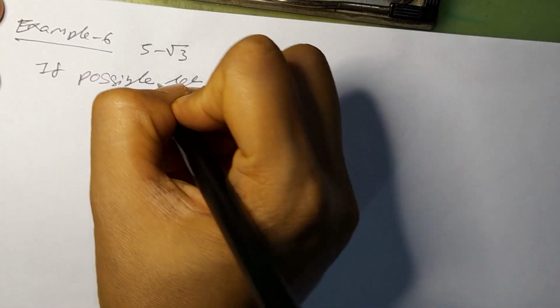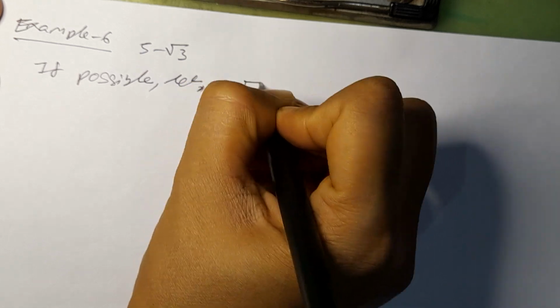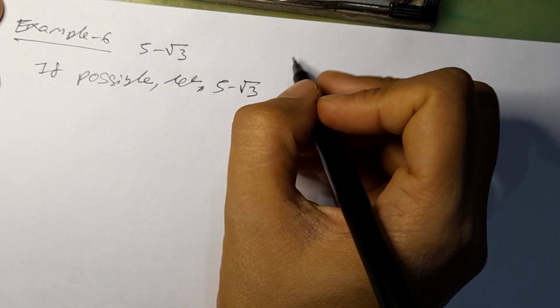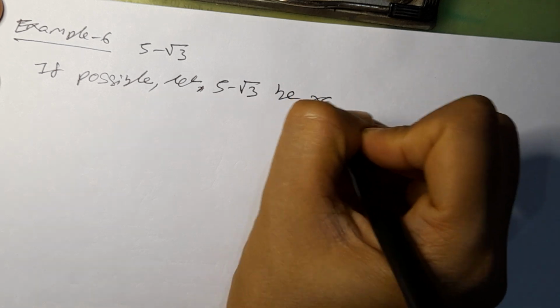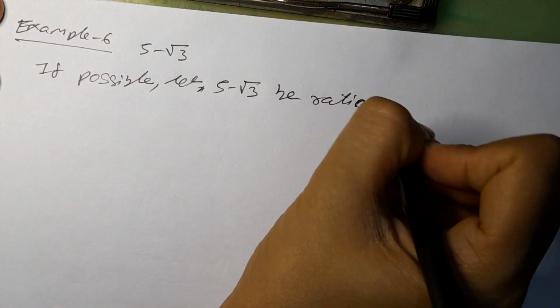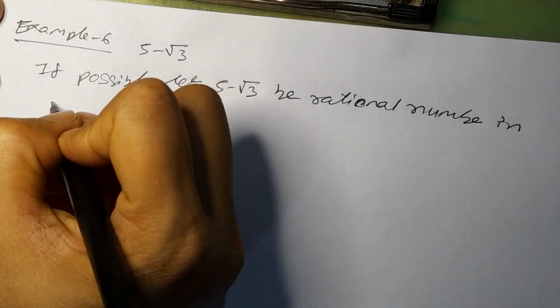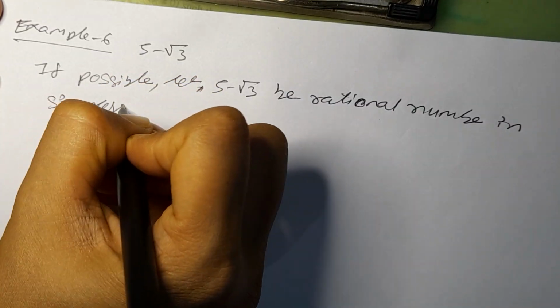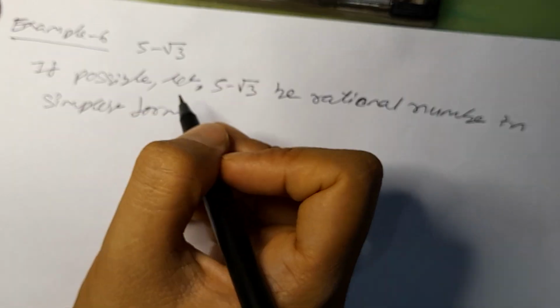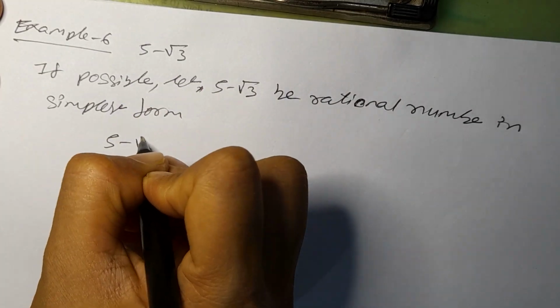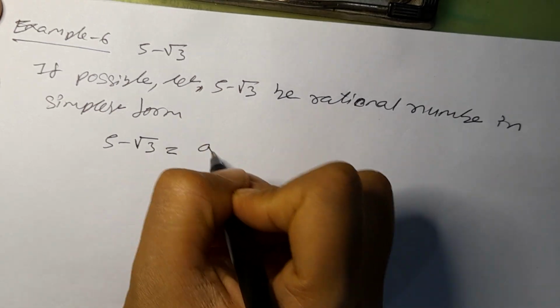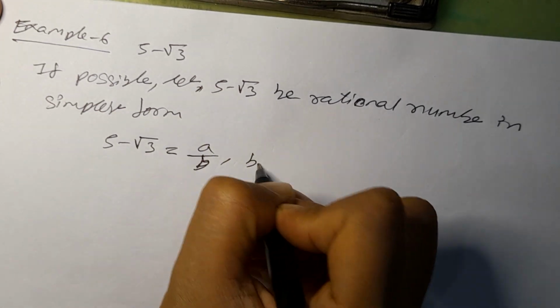Same, if possible, let 5 minus root 3 be a rational number in simplest form. Simplest form means only one is a common factor. Therefore, 5 minus root 3 is equal to a by b, b does not equal 0.